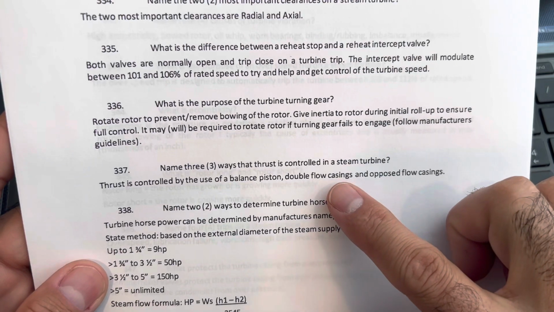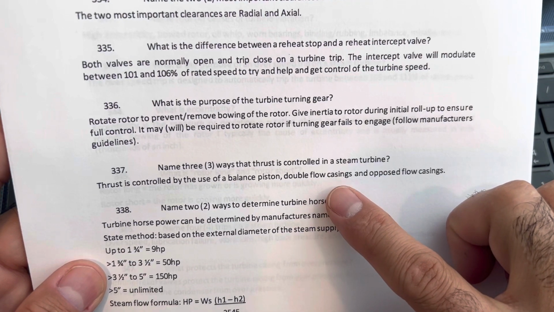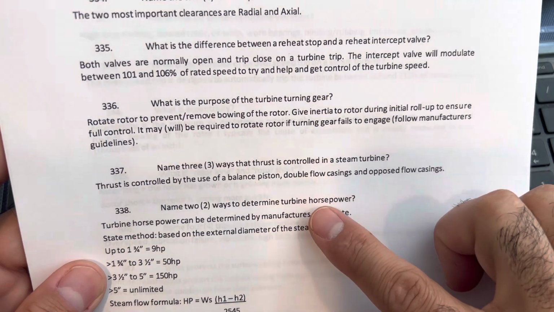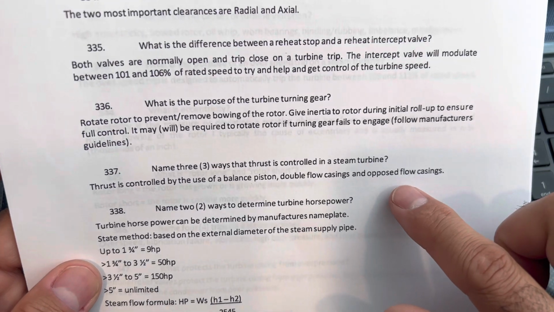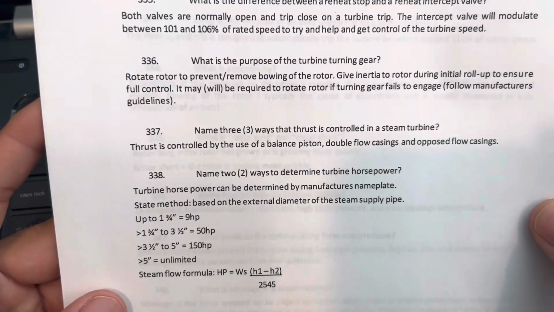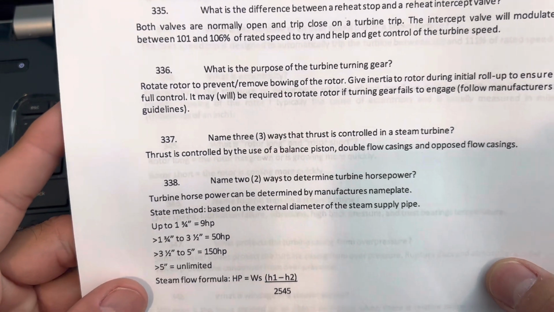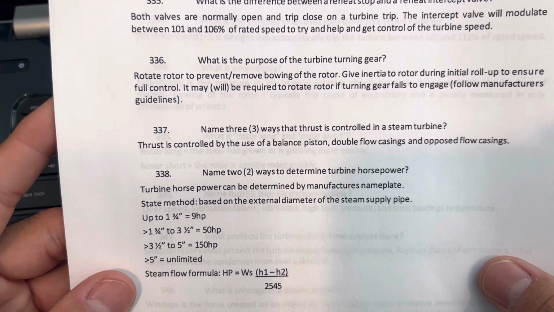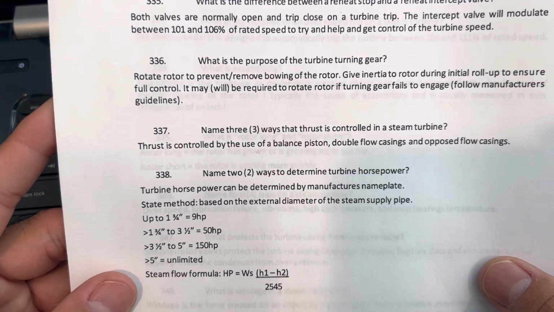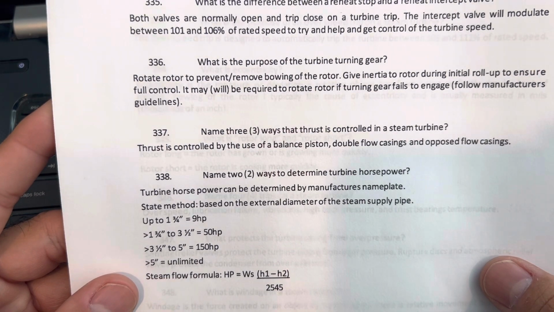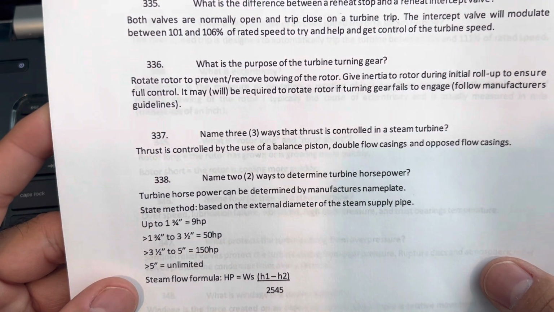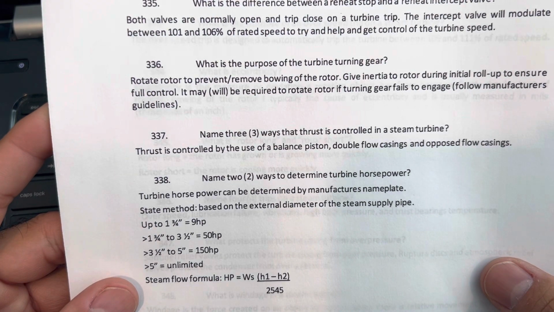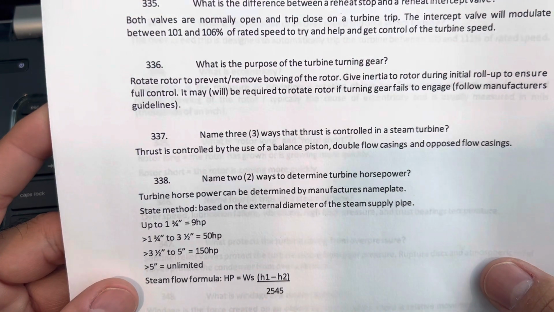Another important one, three ways that thrust is controlled. So balance piston, double flow casing, and opposite flow casing, okay? That's very important. And the last important one is two ways to determine turbine horsepower. So manufacturer's nameplate is one way, and the second way is the Stay method, okay? That's based on the external diameter of the steam supply pipe.